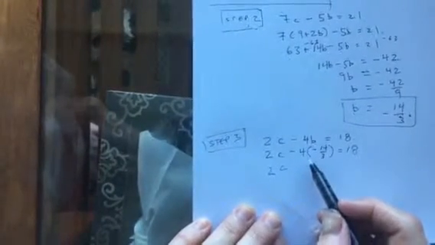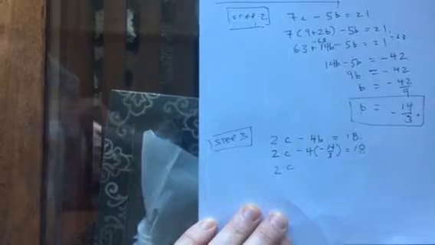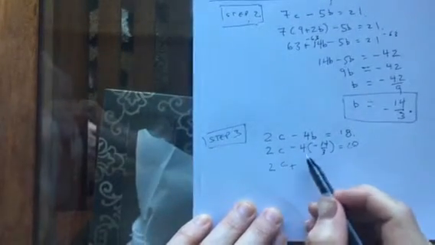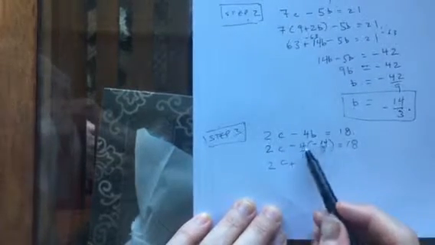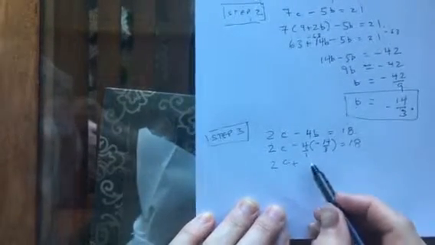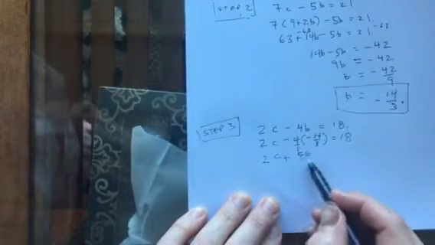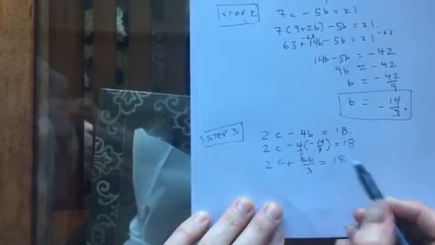So if you take minus 4 times minus 14 over 3, a minus times a minus is a plus. And this is the same as saying 4 over 1, right? So then you'd end up with 4 times 14 is 56, and 1 times 3 is 3.